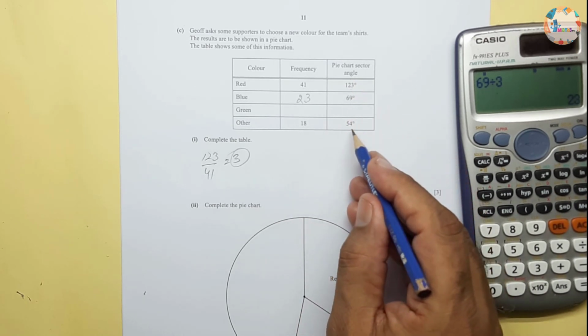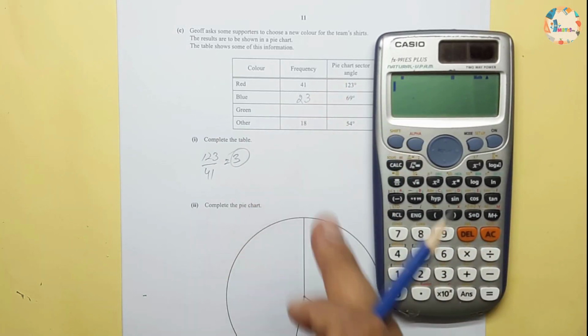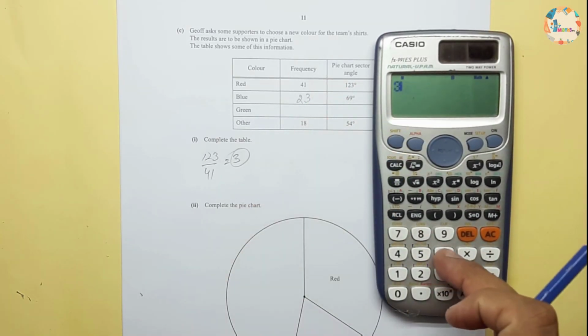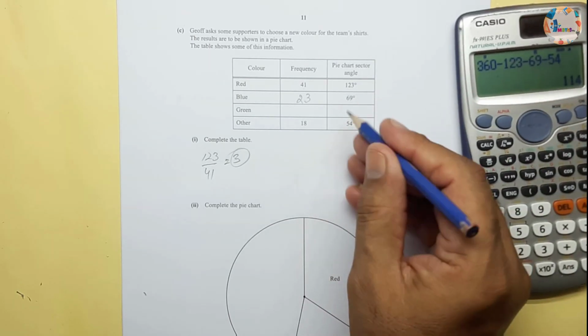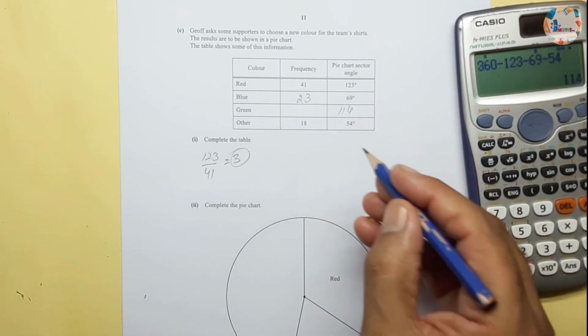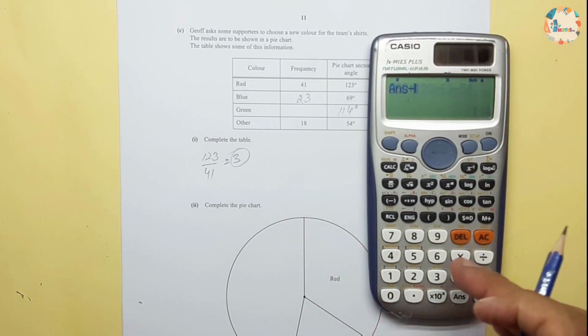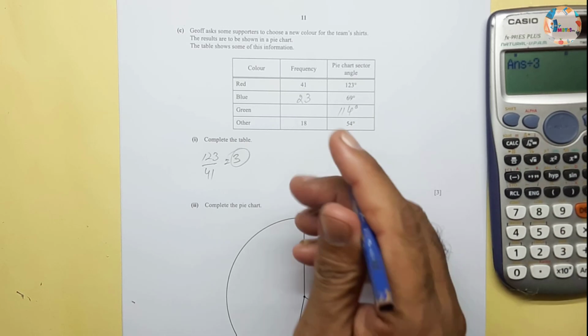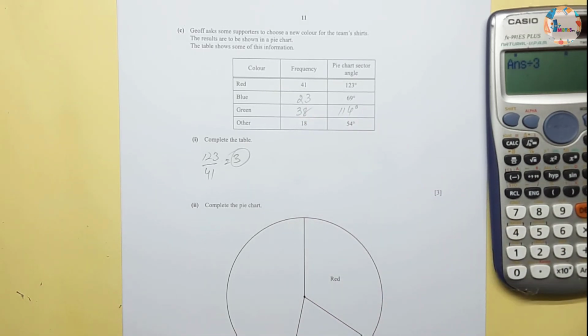Now the pie should add up to 360 degrees. So we will subtract all these from 360. So 360 minus 123 minus 69 and minus 54 will be equal to 114. So this remaining angle is 114 degrees, and we will divide this by 3 and we will get 38. So the frequency will be 38 for this one. Now we have completed this table.